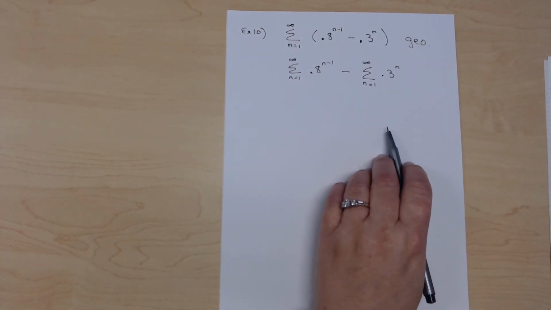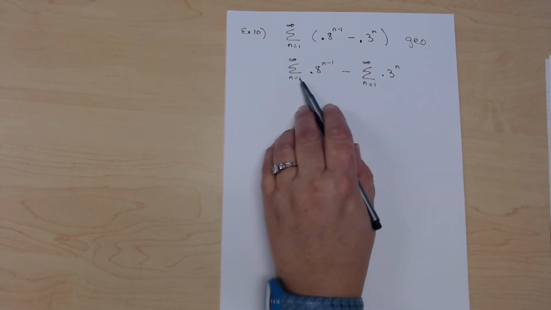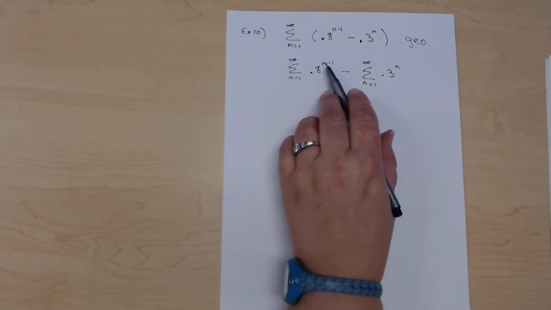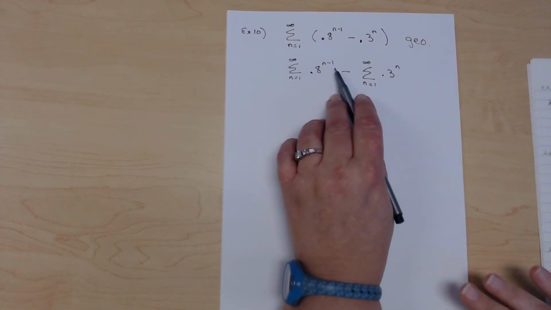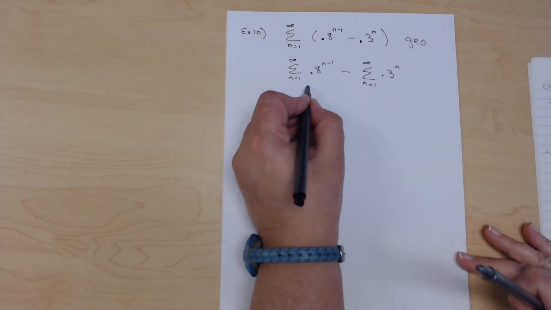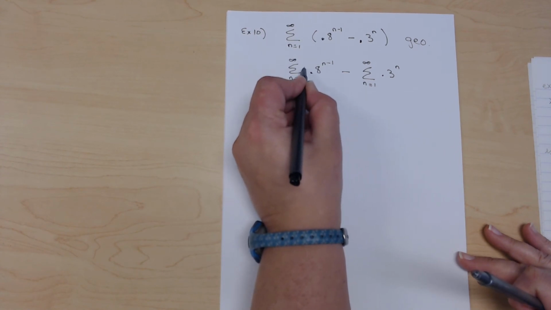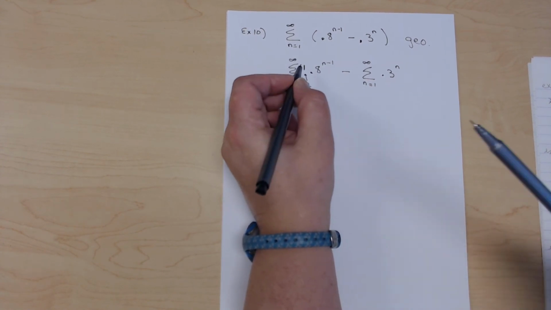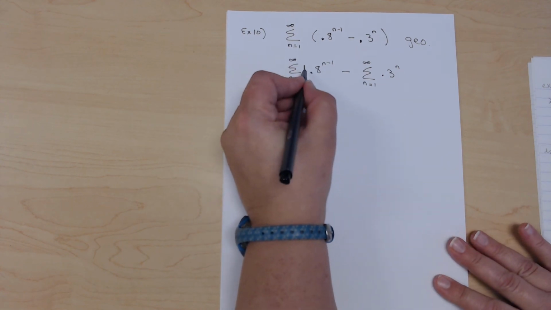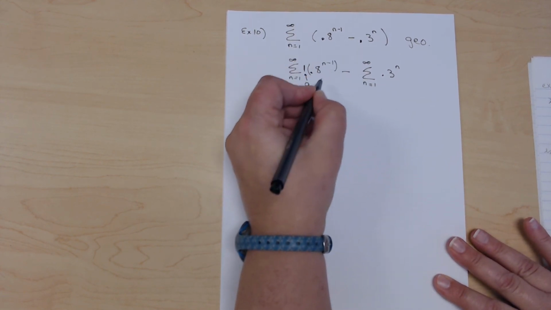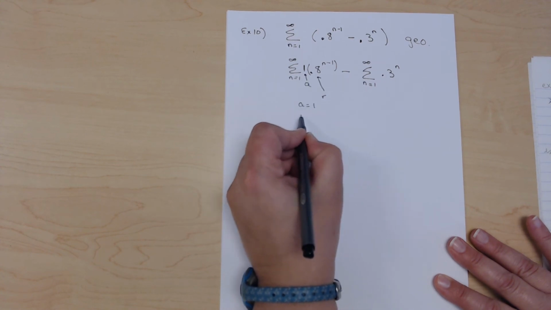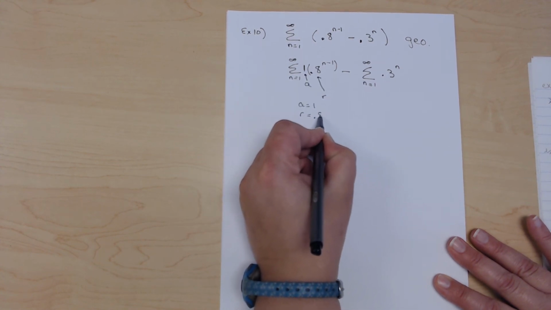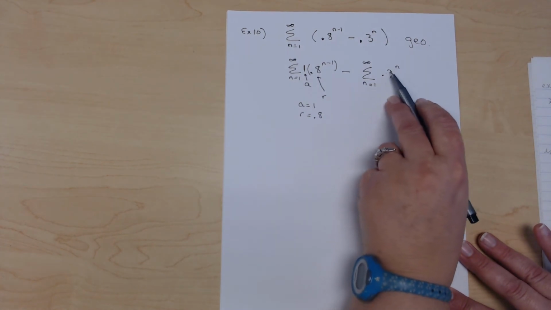So one of these is good to go and one isn't. When it equals 1, n minus 1 is beautiful. This is great. So what is my a? My a is 1, and my r is 0.8. So my a is 1, my r is 0.8. Here, this is no good.